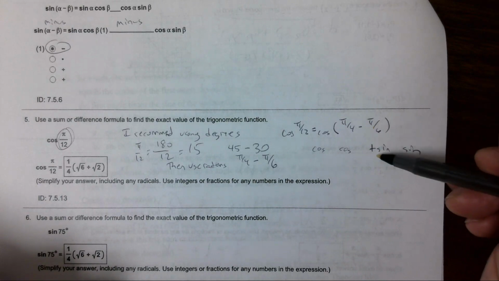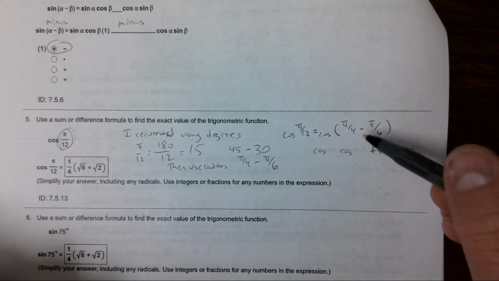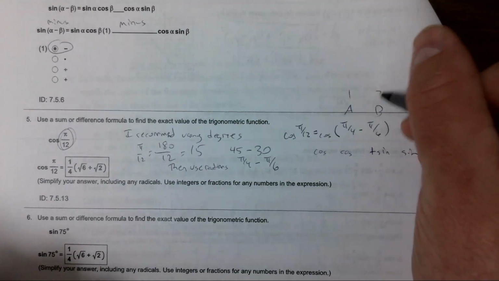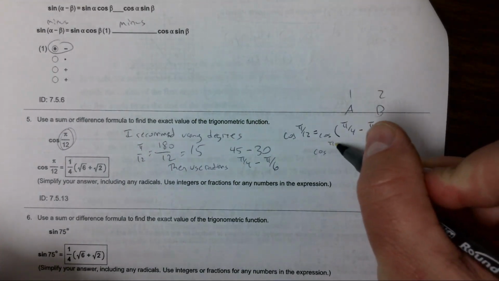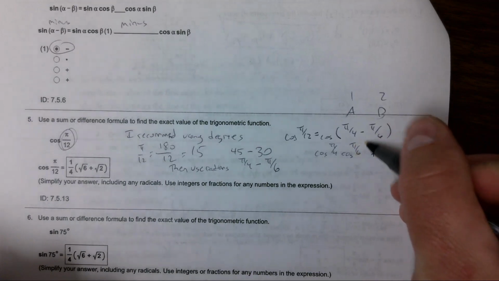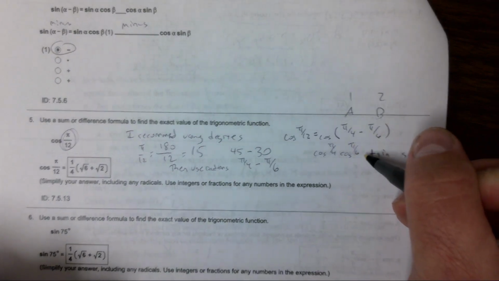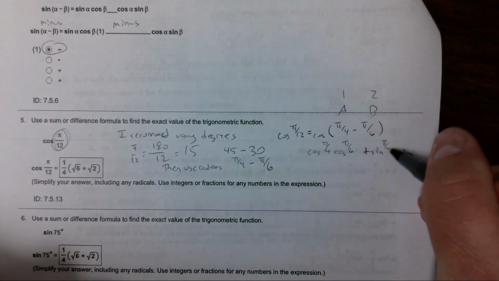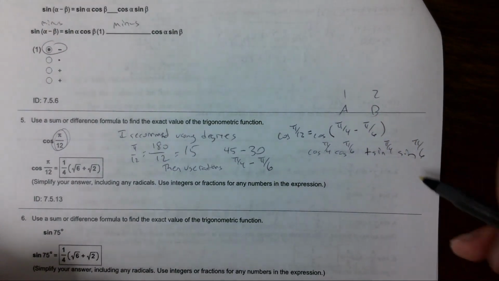So we change the minus to a plus, and then you do your first, second, or you could call it A, B. Pi 4ths, pi 6, not negative pi 6, careful about that, and then pi 4ths, pi 6.